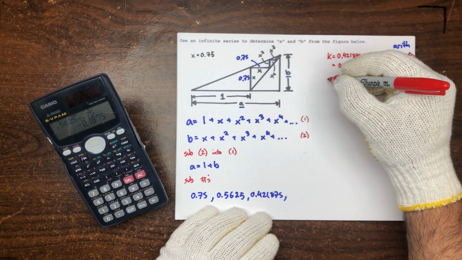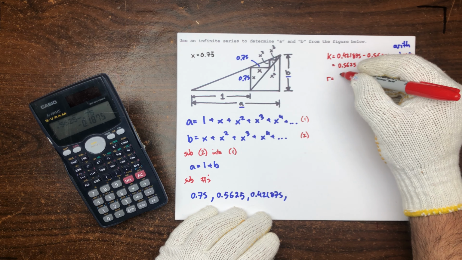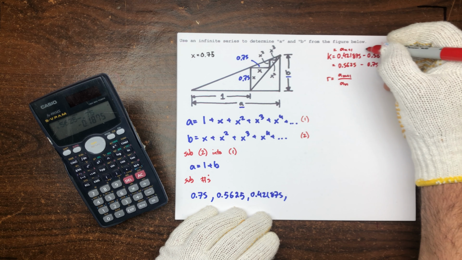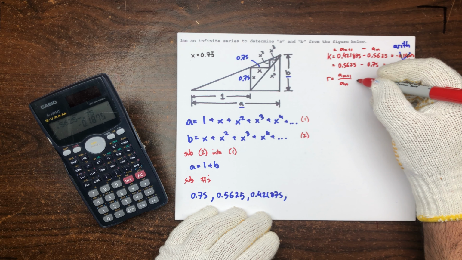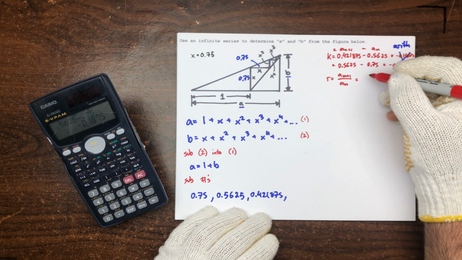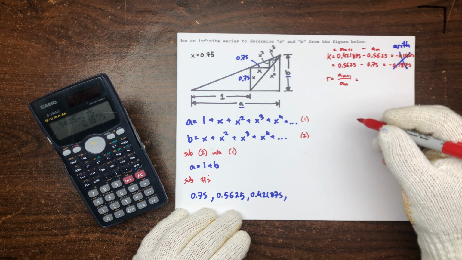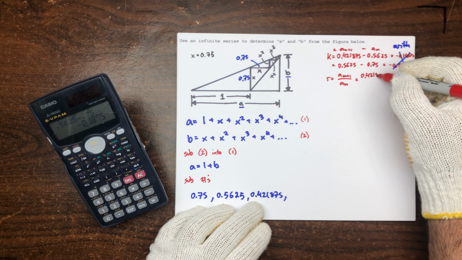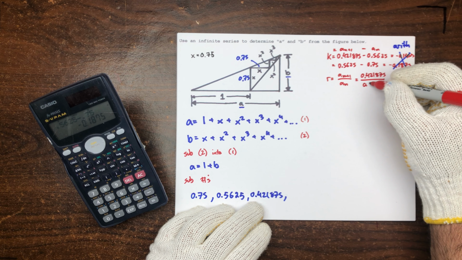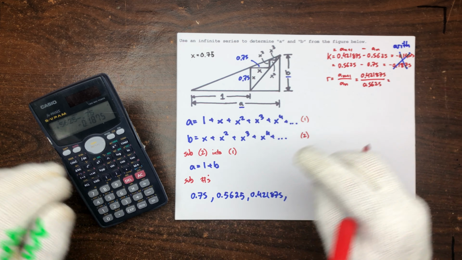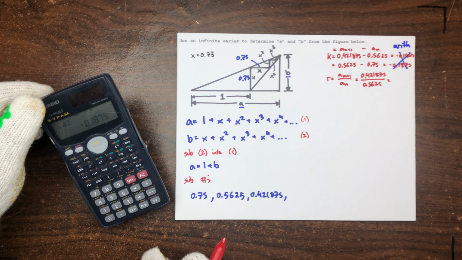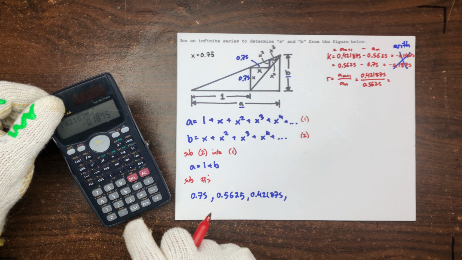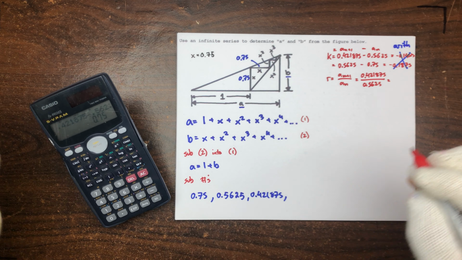Okay, let's try geometric. So r is equal to a sub n plus 1 over a sub n, whereas for the arithmetic one it was a sub n plus 1 minus a sub n. So let's try the ratio. 0.421875 divided by 0.5625 equals 0.75.